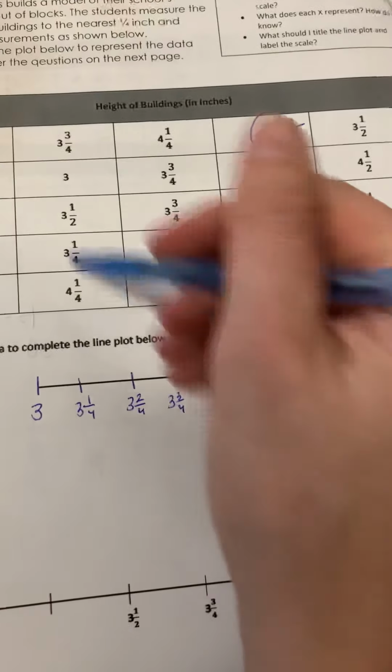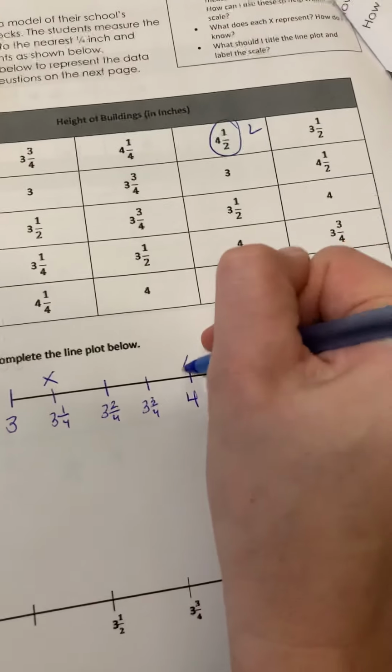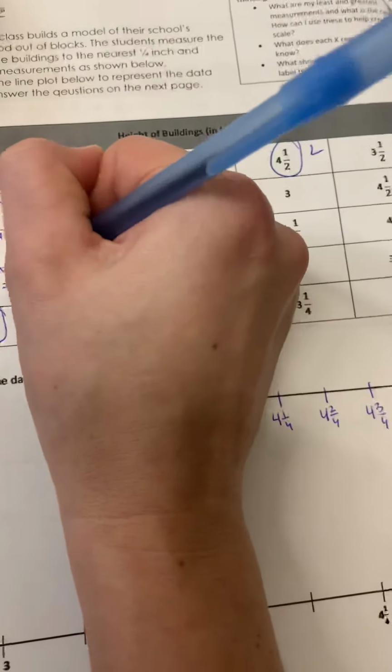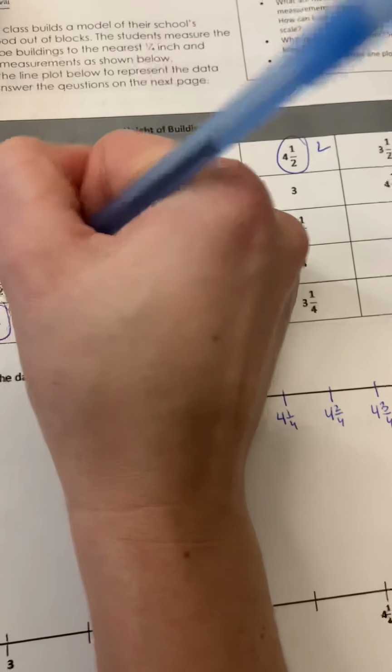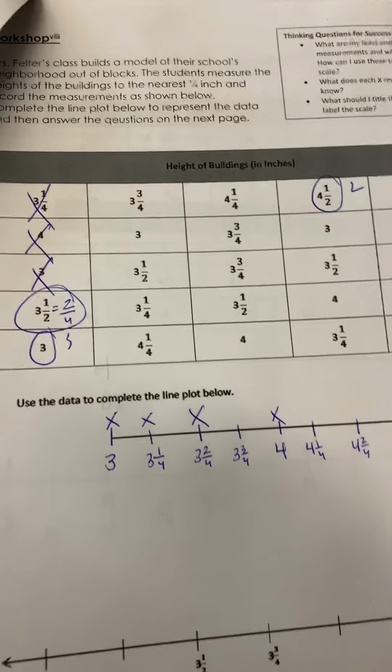This doesn't make sense. See, there's no room for this. This one right here. This one right here. This one right here. And the tricky thing is when they get to this half, they need to recognize 1/2 equals 2/4. So 3 2/4 goes right here. That's the only equivalent fraction component.